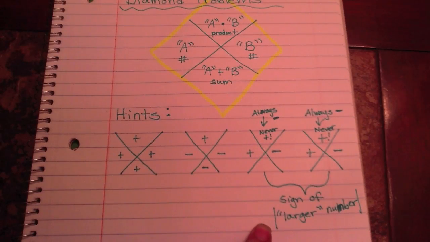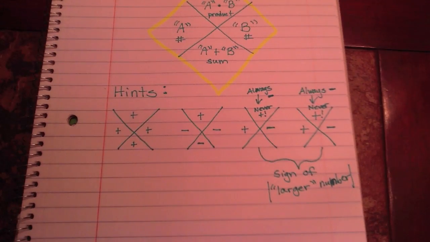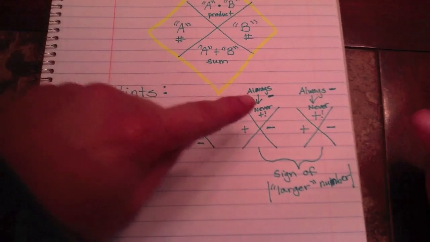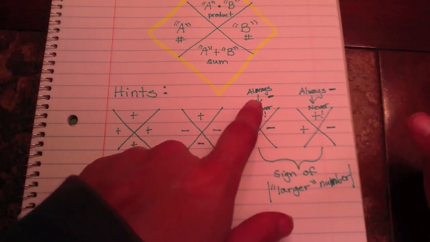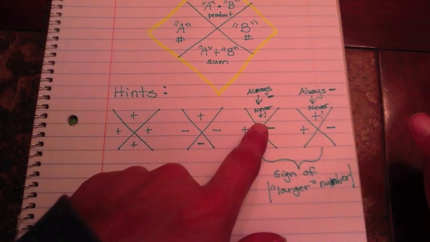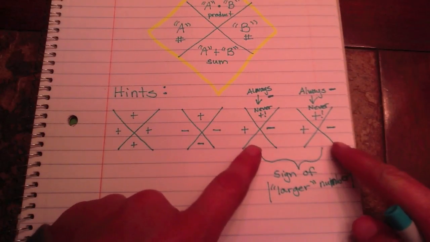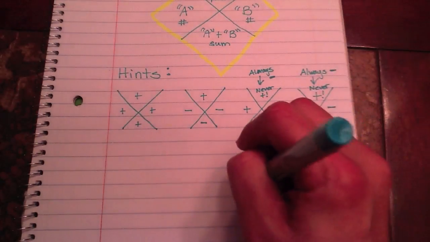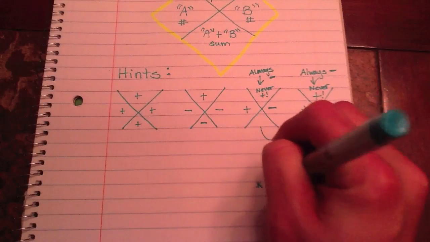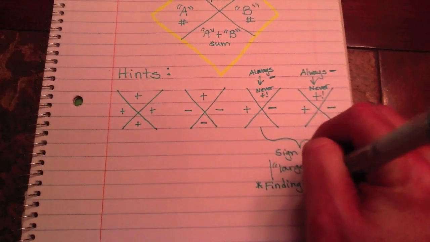So we'll go through some of those examples, and you might want to change how you write this based on what makes the most sense to you. But the main thing is the top is always going to be negative because a positive times a negative is always negative. It's never positive. It's this that you have to be aware of, and you also have to make sure that you realize that you're finding the difference.